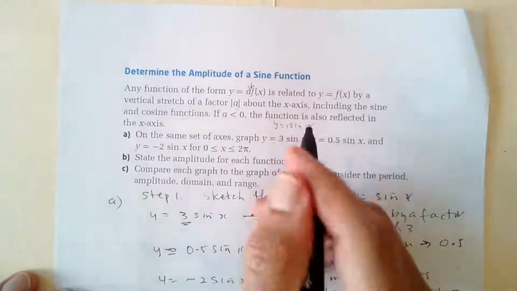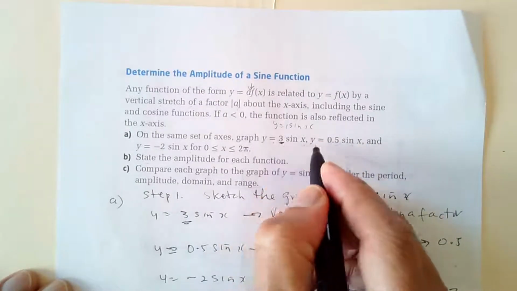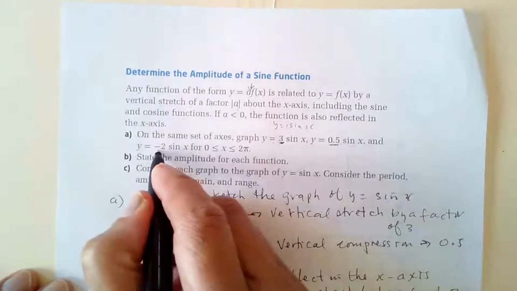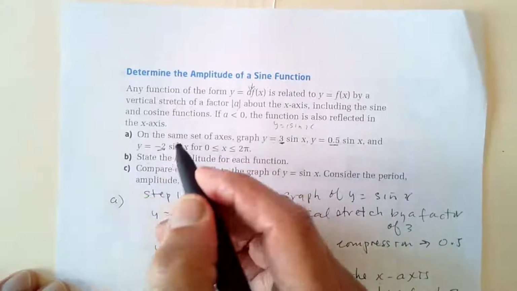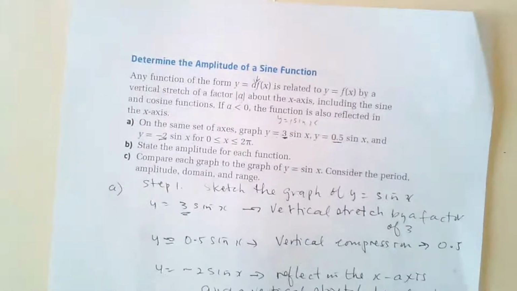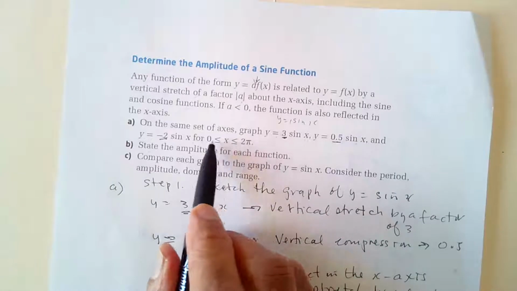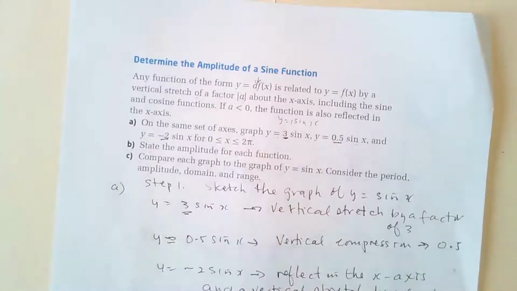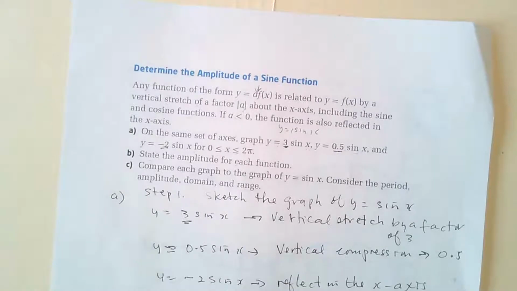So if you look at this graph, any kind of function, the a value gives us your amplitude. If it's negative, we know it's a reflection. And many times you're given a restricted domain. Just finding your sine function. So let's look at one from your textbook here.